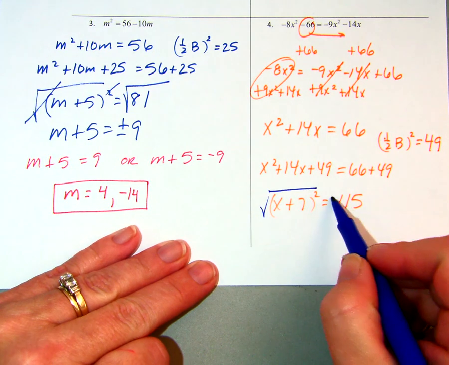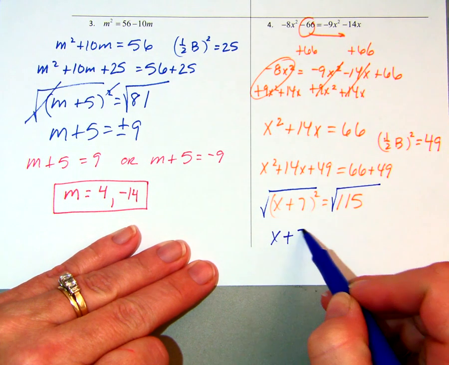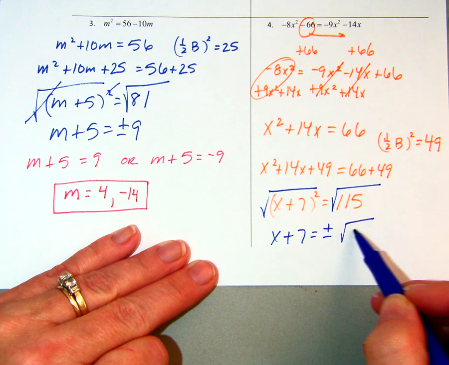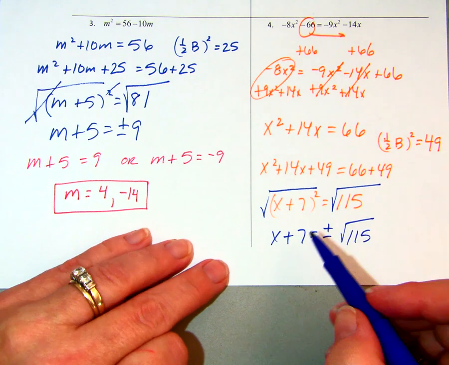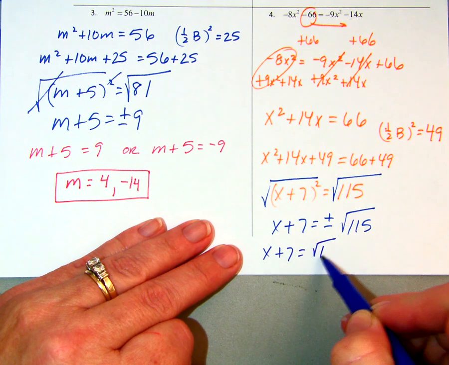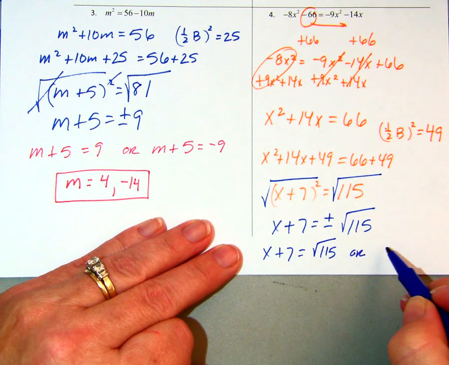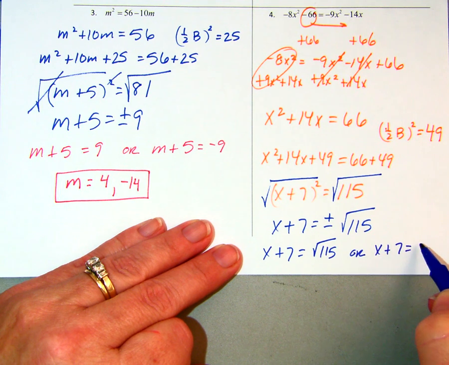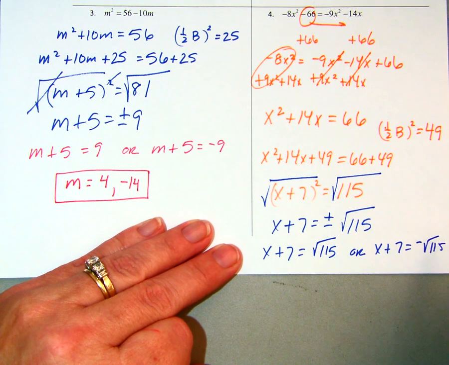Take the square root of both sides. x plus 7 equals plus or minus the square root of 115. x plus 7 equals positive square root of 115, or x plus 7 equals negative square root of 115.